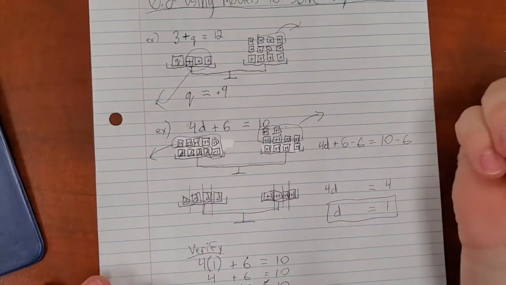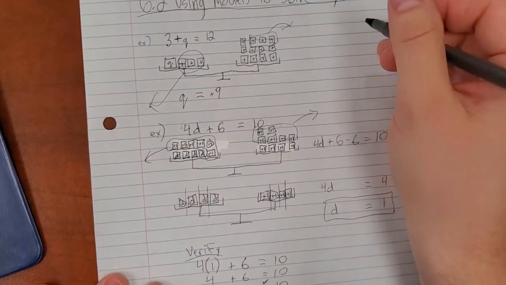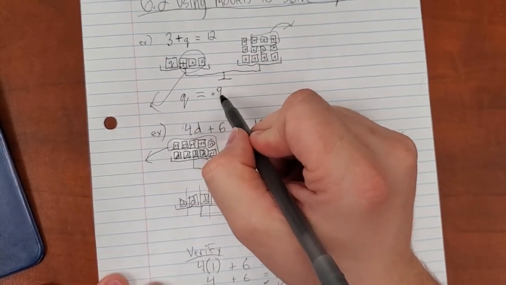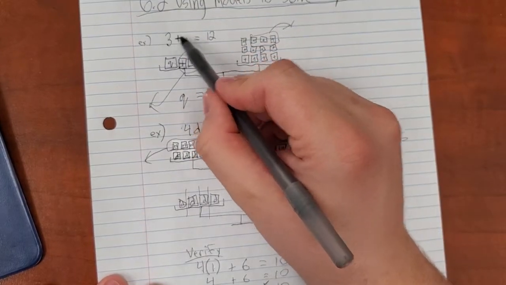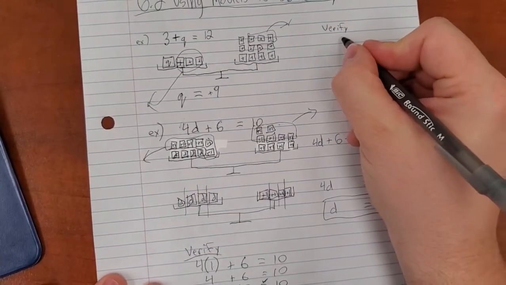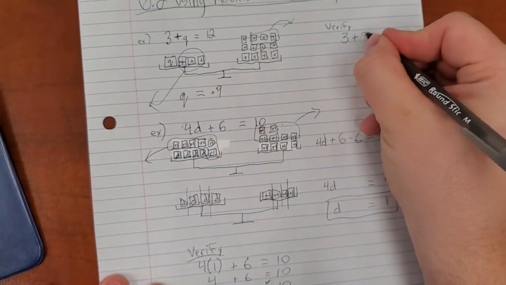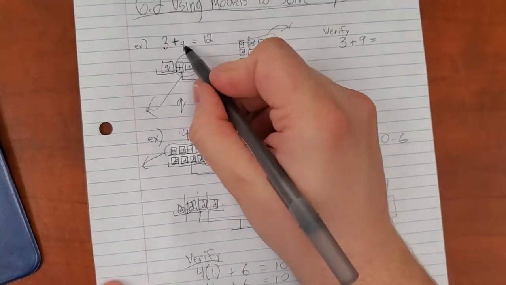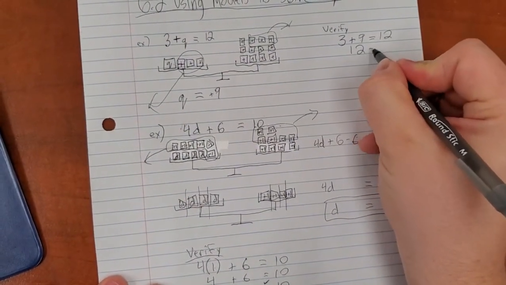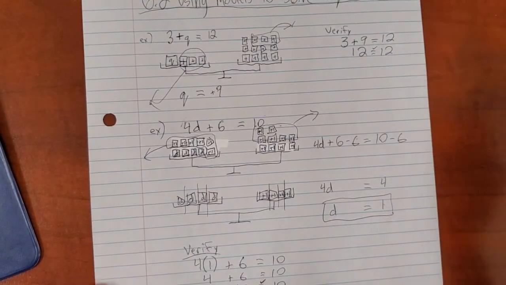I forgot to verify on the first question, but most of your questions in your textbook are going to get you to verify. You will get a mark for doing it. So we found that Q was equal to 9. So we need to take this first equation to verify. So I like to write the word verify right above so it's not confusing. We're going to take 3 plus, just write it down. When you get to your variable, just write down the number that it is. It's 9. And then continue, equals 12. And 3 plus 9, yes, is 12. So 12 equals 12. With single step equations, the verification seems kind of silly because it's like, no duh.